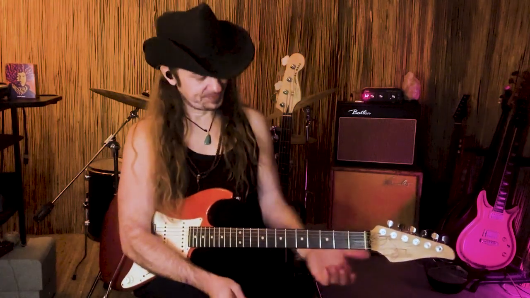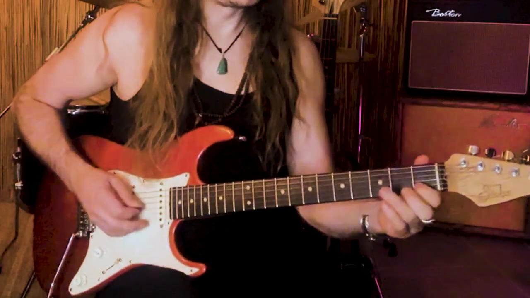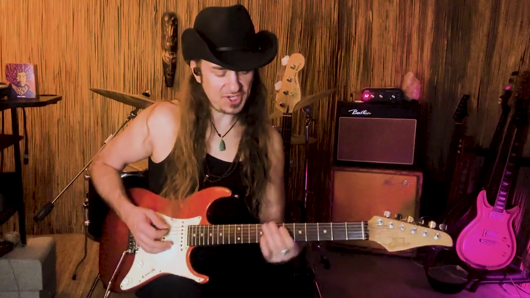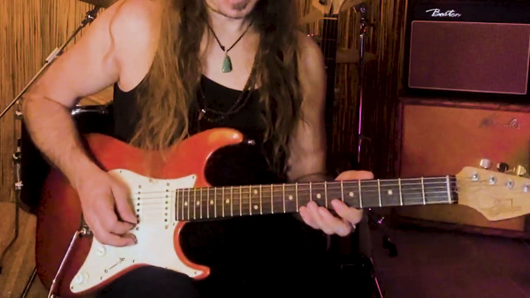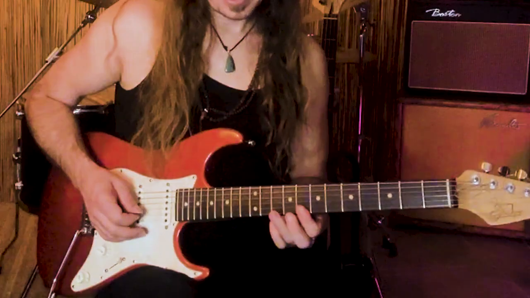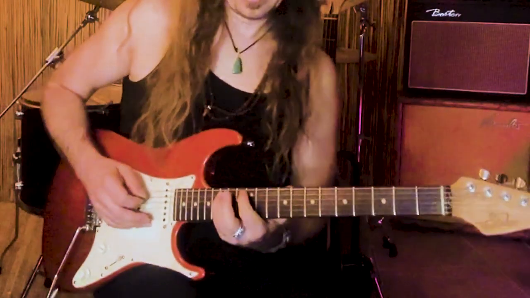But if we take it for the key of C, we'll have a C shape here. Then we have our A shape here. Then our G shape here. Our E shape would be here. And our D shape would be here. That's all fair and good.